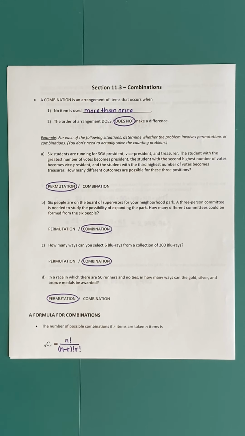If we were to take any particular collection of 3 people from that original group of 6, rearranging the order that those people come in doesn't change the committee. The committee is still going to be the same set of people and order doesn't matter. So this is going to be a combination.